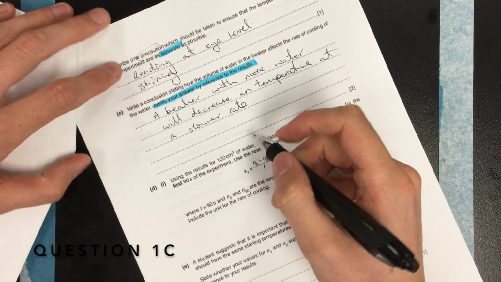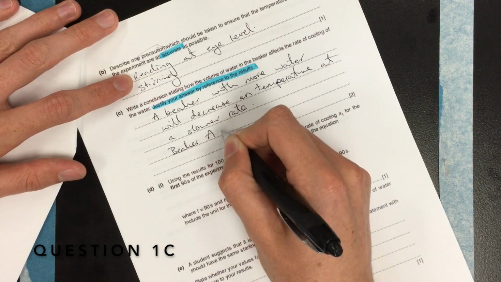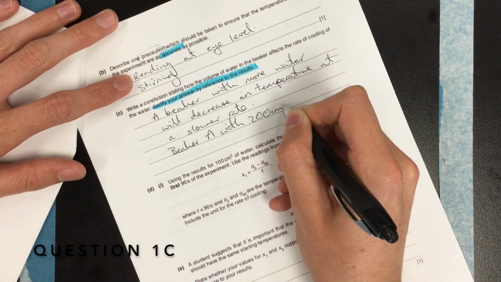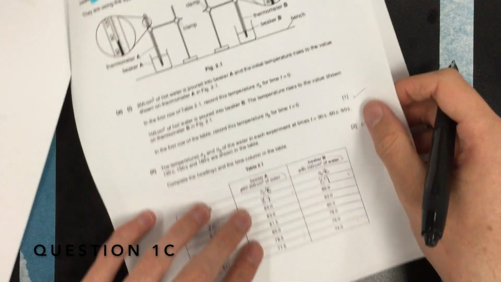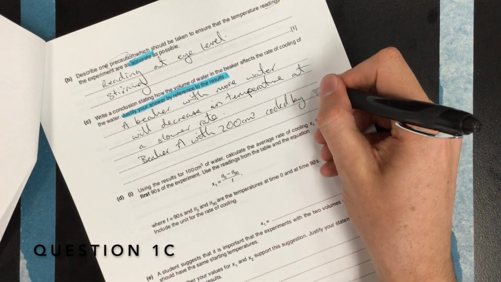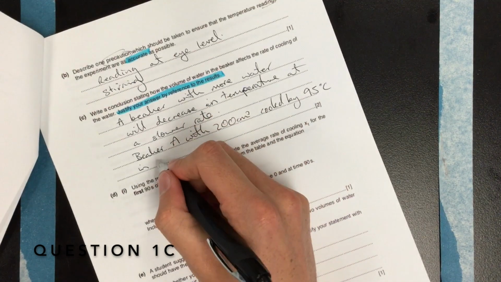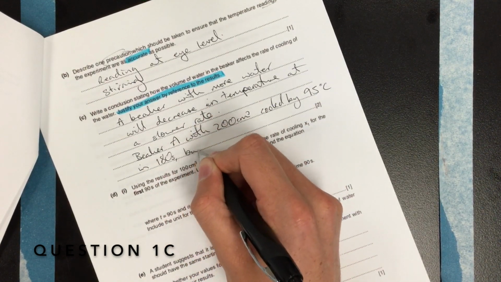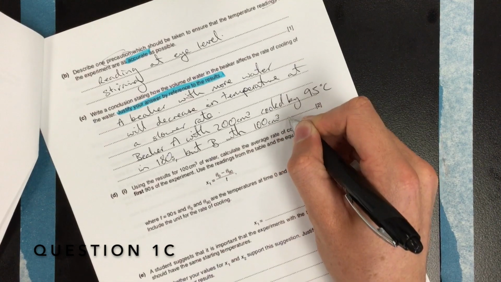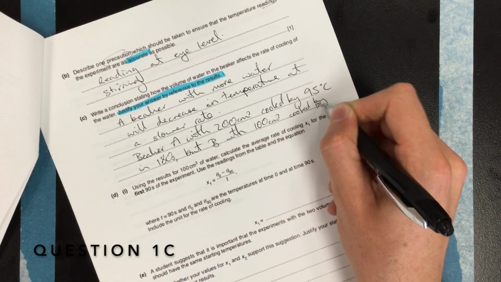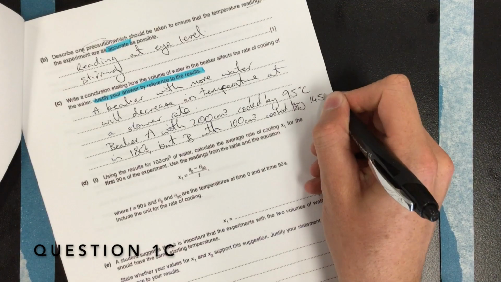So now I'm going to say that beaker A with 200 cm cubed cooled by, I checked the total, it is 9.5 degrees centigrade in 180 seconds, but B with 100 cm cubed cooled by 14.5 degrees C. Done.